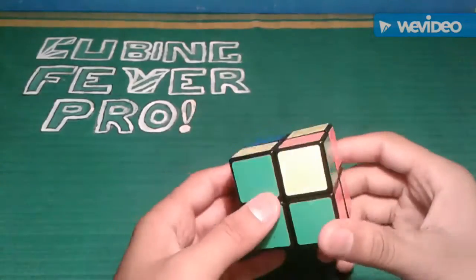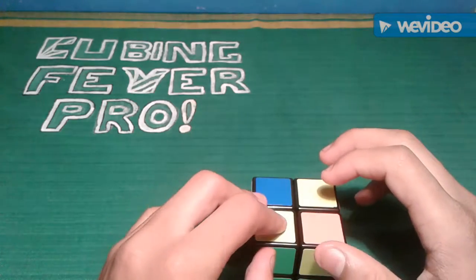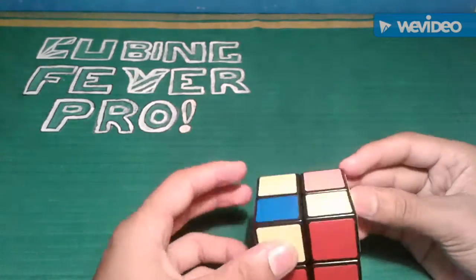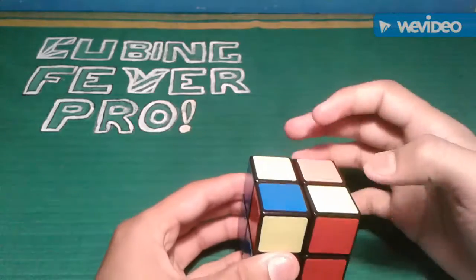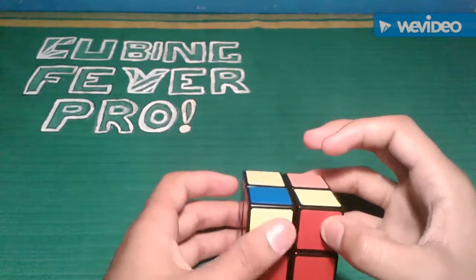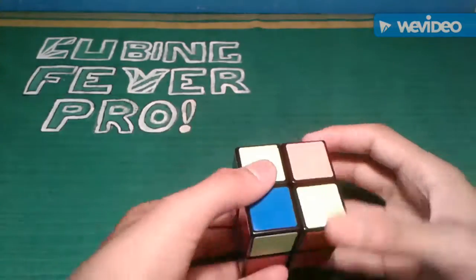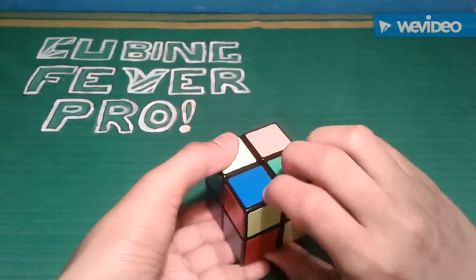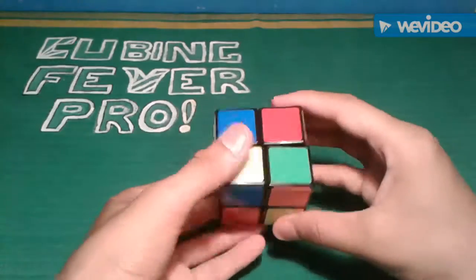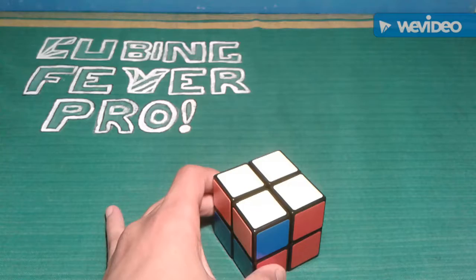This is the next OLL case. In this case we find one yellow on top and one yellow on the bottom, and two are on opposite sides. For this we have to hold the cube like this, and we have to do the following algorithm: R' F R B' R' F R B, and this will solve the yellow layer. So let's proceed to the next.